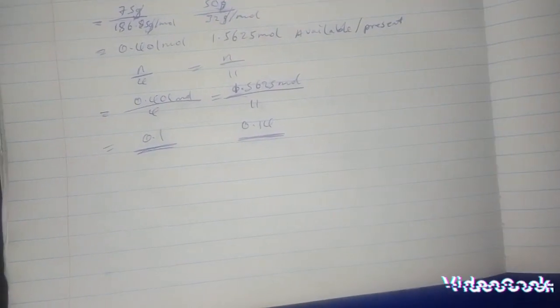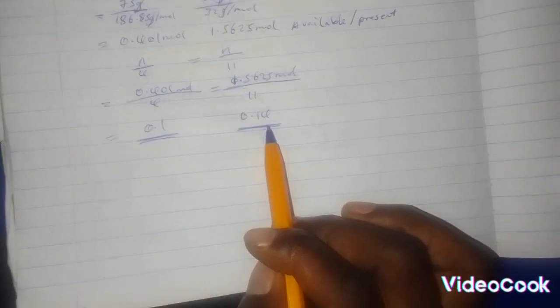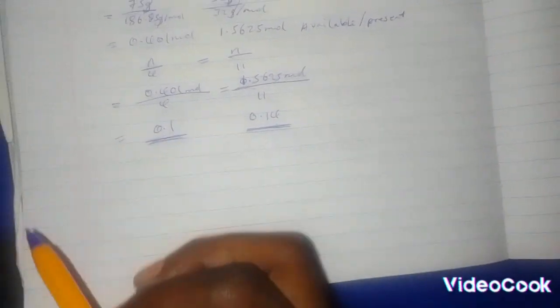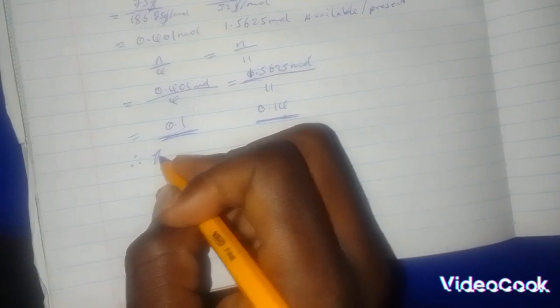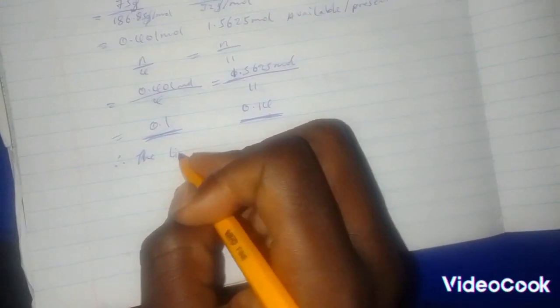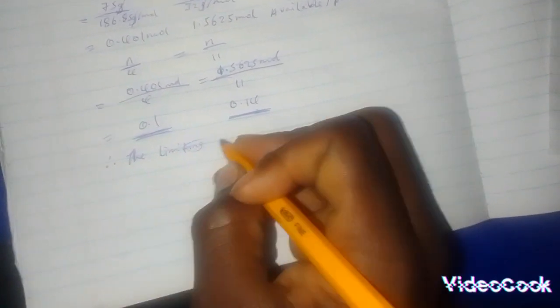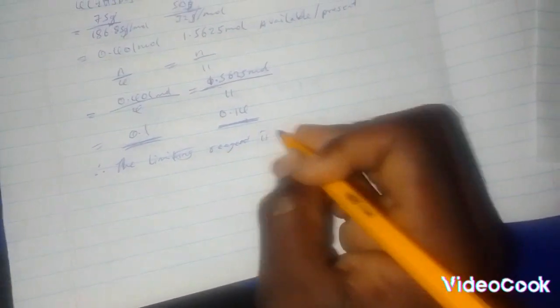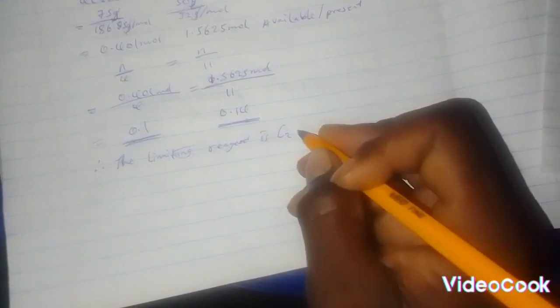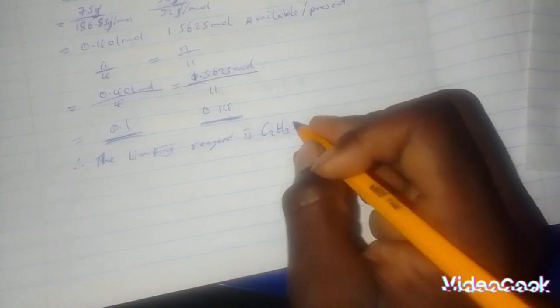So we can just compare these two numbers. Which one is greater than the other? This one is bigger than this one. If this is small, then it is the limiting reagent. So therefore the limiting reagent or reactant is tribromoethane.